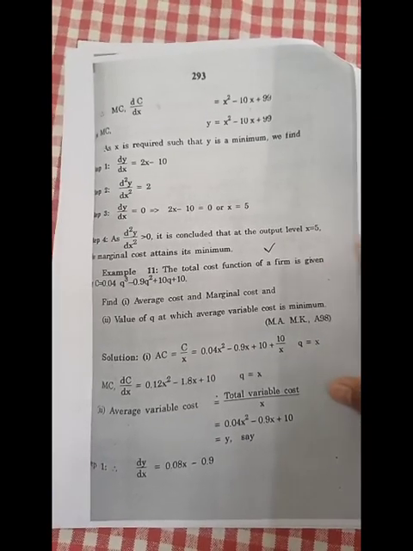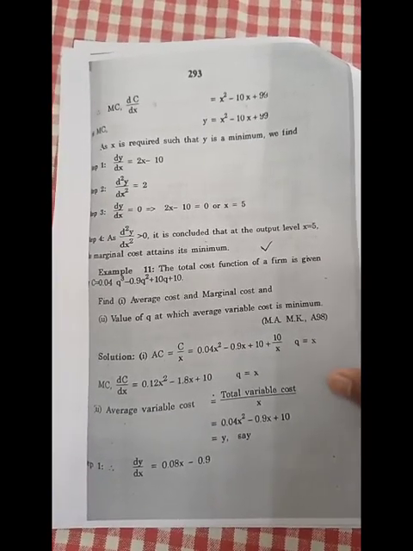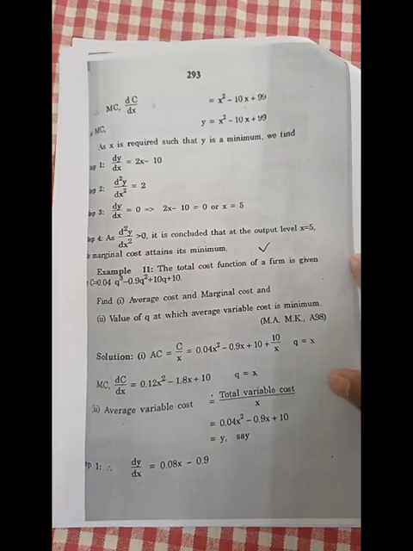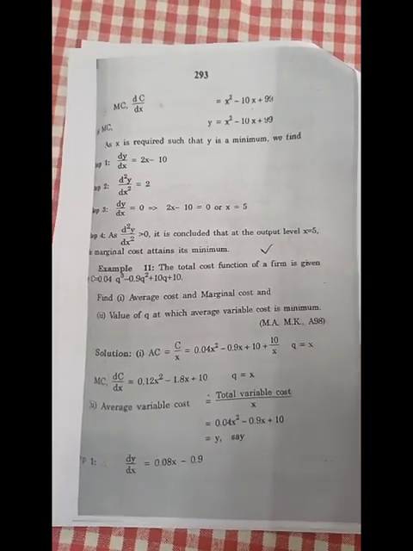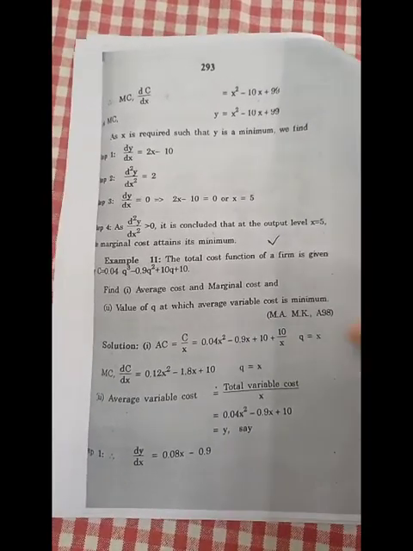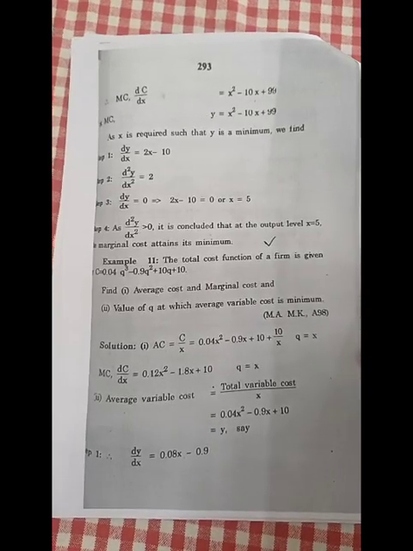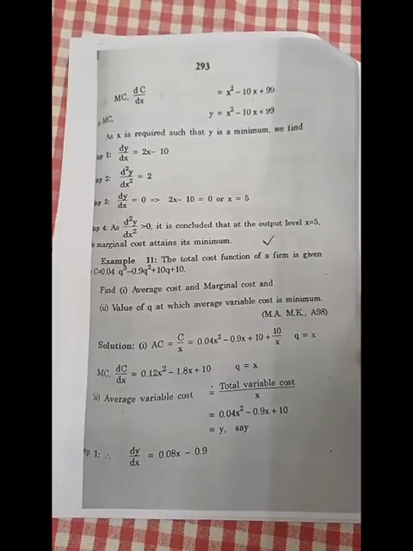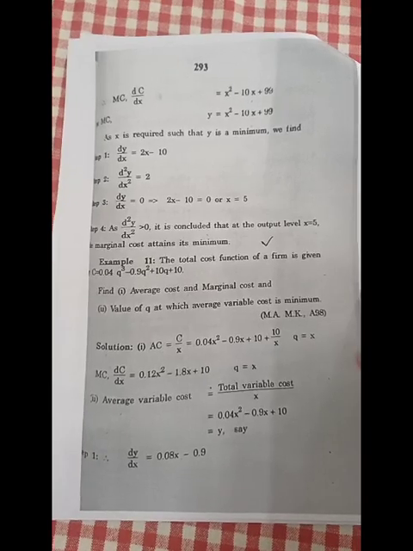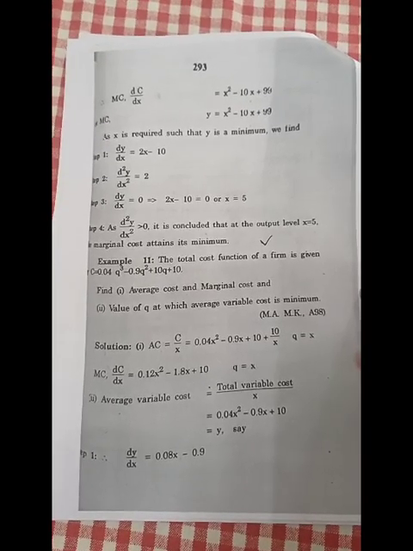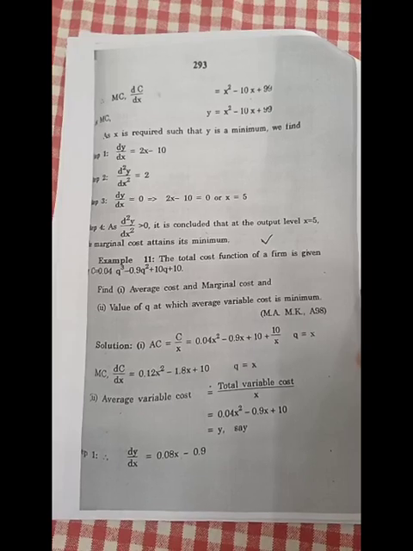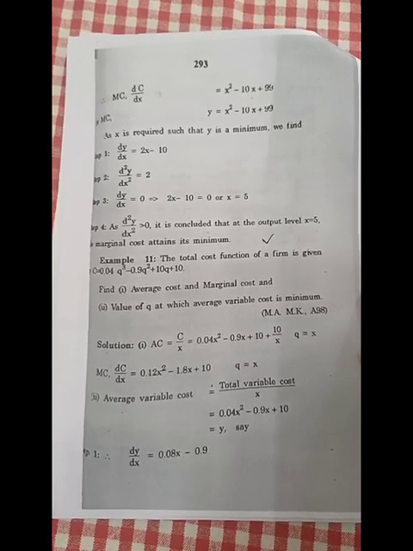Then dy by dx is equal to 2x minus 10 is equal to 0, or x is equal to 5. Then next step, as d square y divided by dx square is greater than 0, it is concluded that at the output level x is equal to 5, the marginal cost attains its minimum.